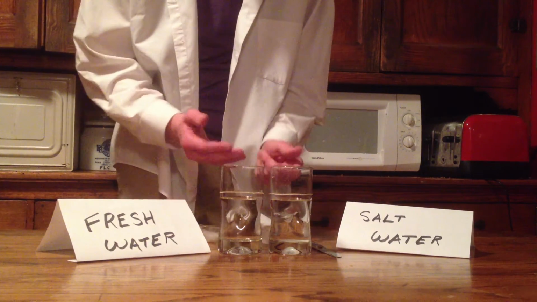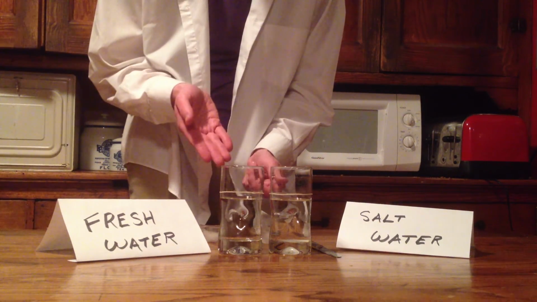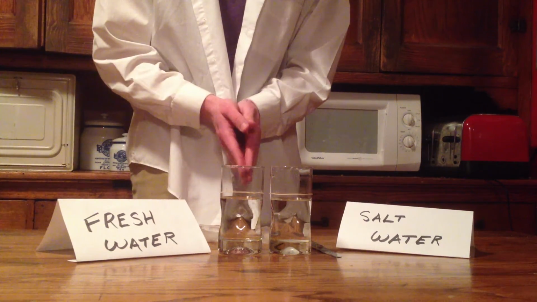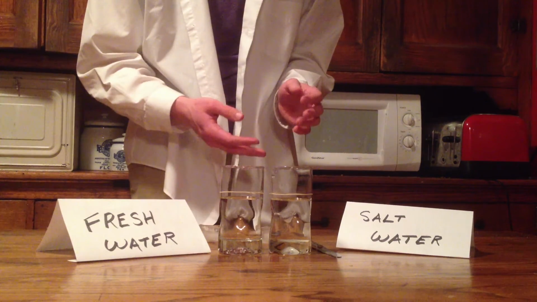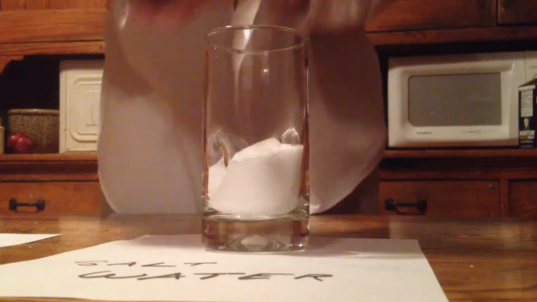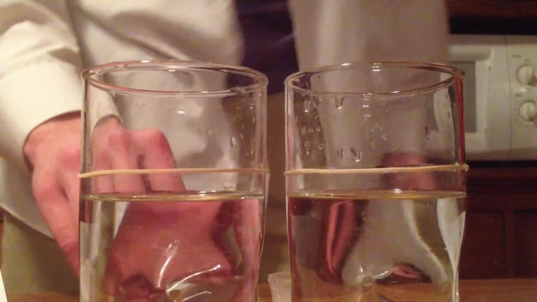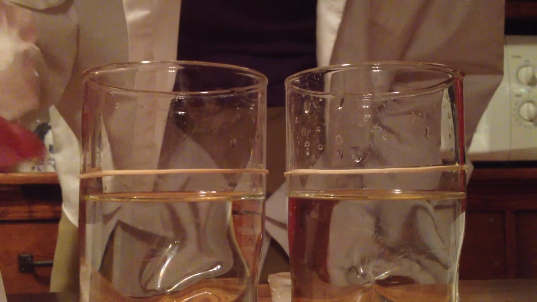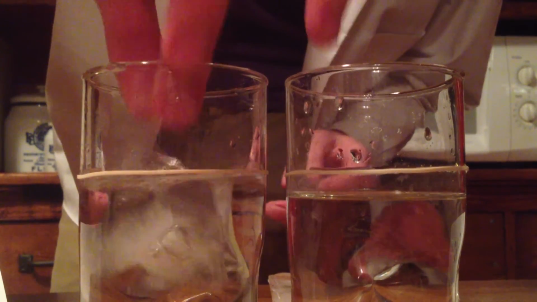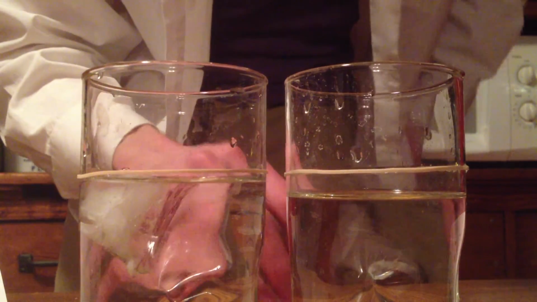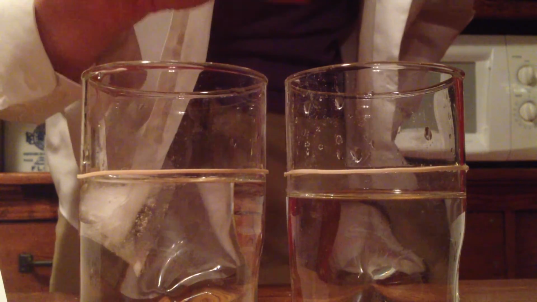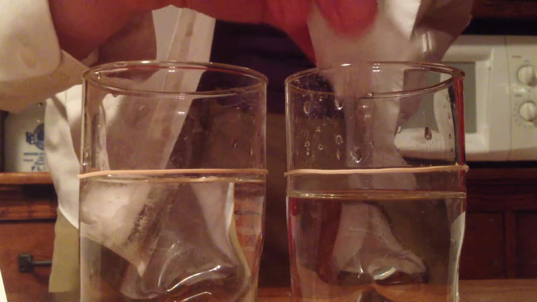Now, the difference between these 2 ice cubes, if this were a glass of fresh water and this a glass of seawater, would only be 2.2%. To exaggerate the effect of a more dense liquid, we decided to add a little bit more salt than would typically be found in the ocean. Now I'm going to put my ice cube inside the freshwater glass. You should see the ice rise just to the rubber band mark. Next, I'll place my ice cube in the saltwater glass. Observe as the ice actually floats above this rubber band mark.